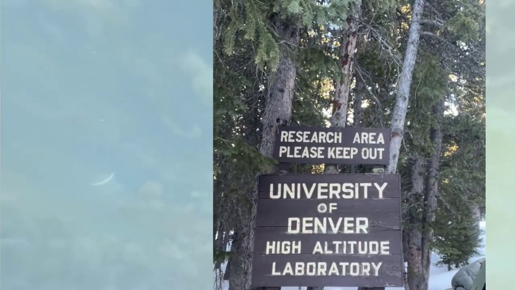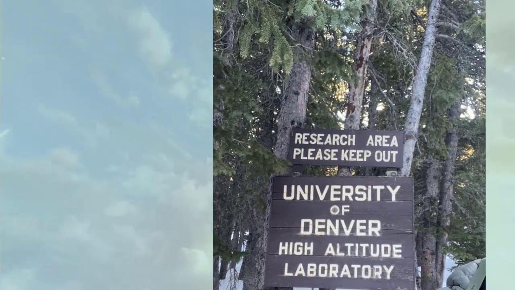But first, I'm coming to you this week from Mount Blue Sky in Colorado. I'm at Echo Lake, at about 10,600 feet in elevation, at the University of Denver High Altitude Laboratory, which is a facility that I manage up here on the mountain where we do science and we do field work. Field work's really important in forestry, geology, ecology, biology, and geography as well.